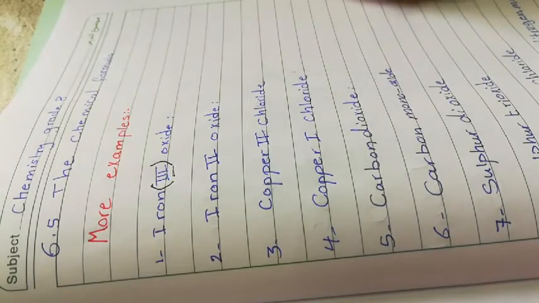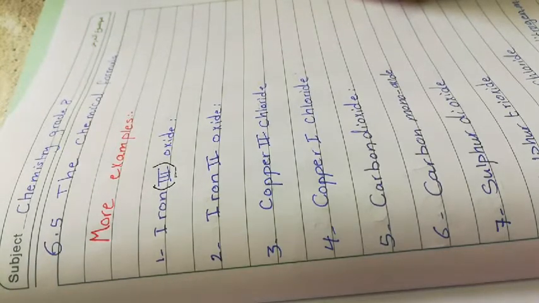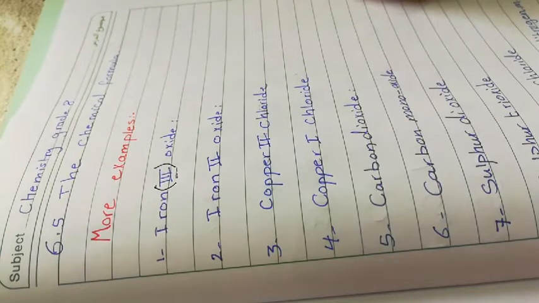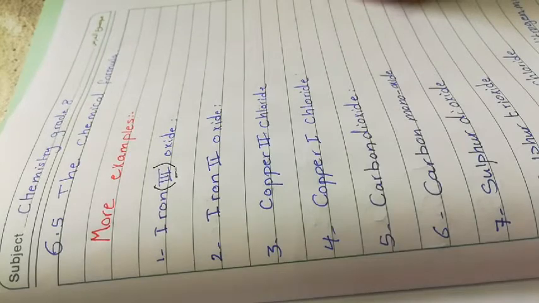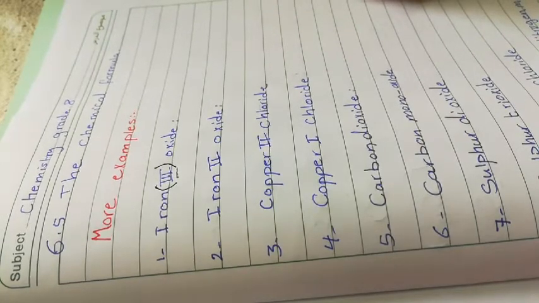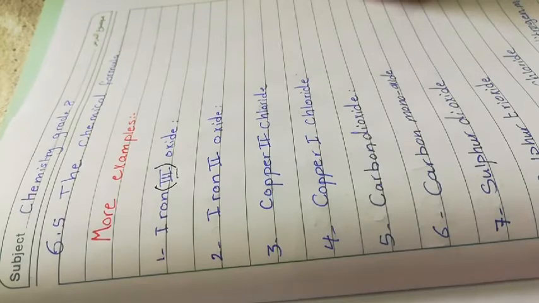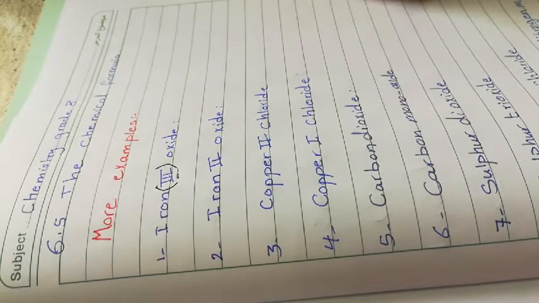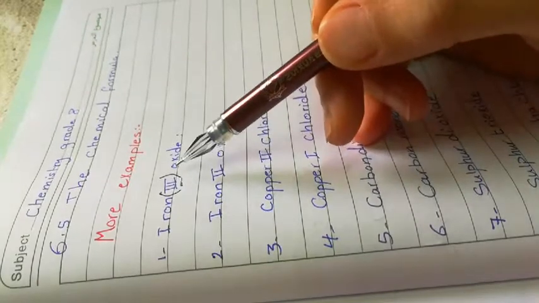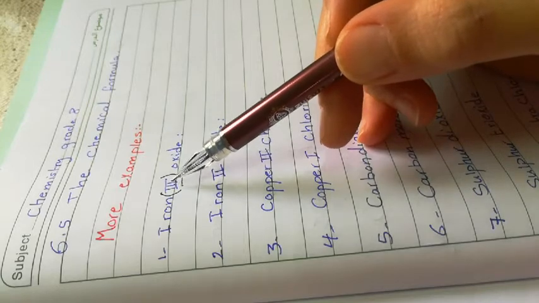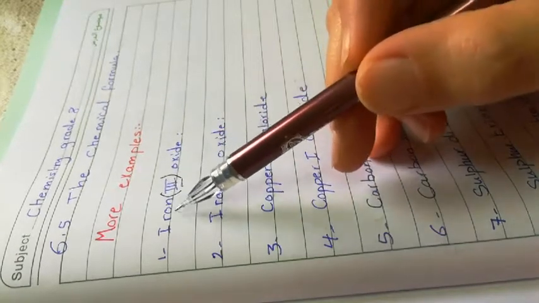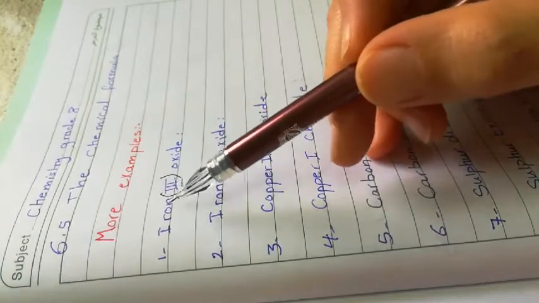Like group number 1, for example, their valency is always positive 1. Anywhere, any example, any compound, group number 1, its valency is positive 1. Group number 2, for example, its valency is positive 2. But the transition elements have more than one charge. So they have more than one valency. But how can I know which valency I mean here? So I must give you the number or the charge of the transition metal.